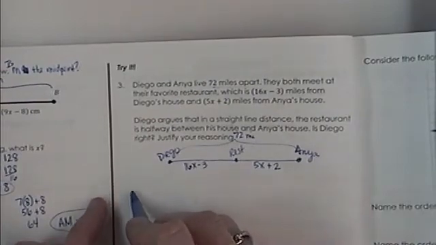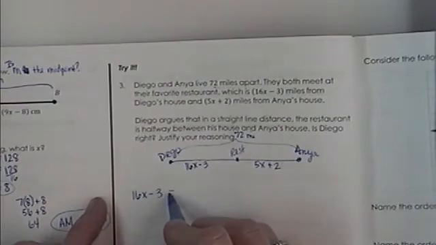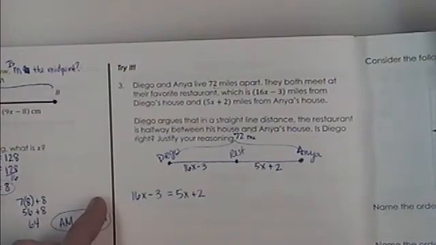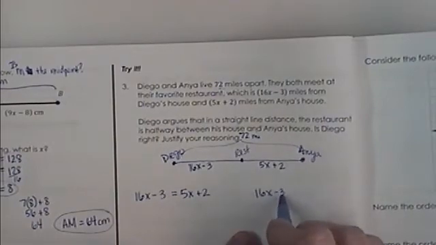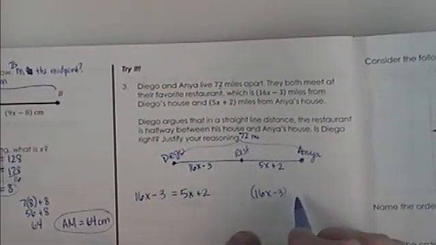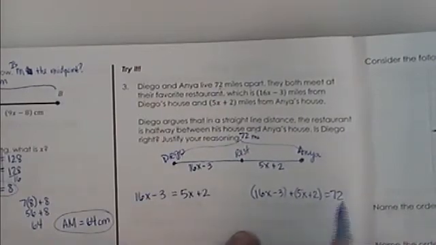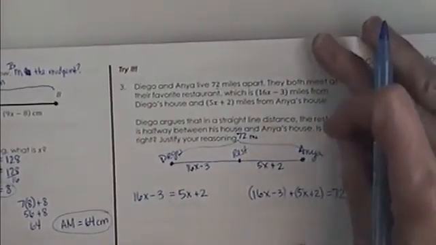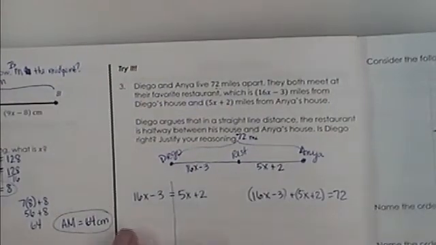So 16x minus 3 would have to equal 5x plus 2 in that case. And 16x minus 3 plus 5x plus 2 would have to equal the total, 72. So if both of those would work, then we're good as gold. So let's do this first one.